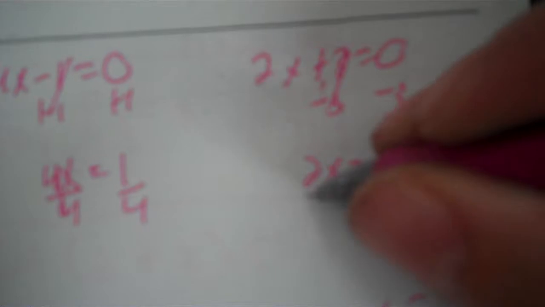So 4x minus 1 equals 0, 2x plus 3 equals 0. So plus 1, 4x equals 1, divide by 4. I'm just going to keep that as 1/4 for one of my answers. Minus 3, 2x equals negative 3. And negative 3 over 2 can be my second answer.